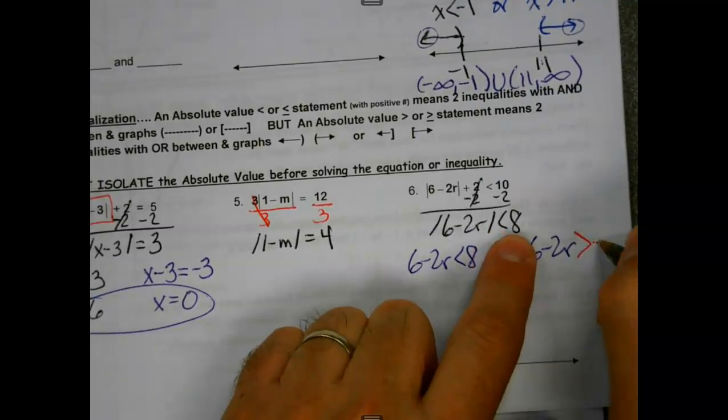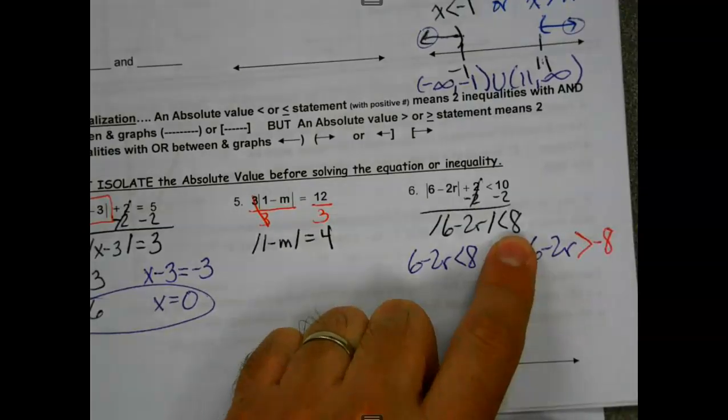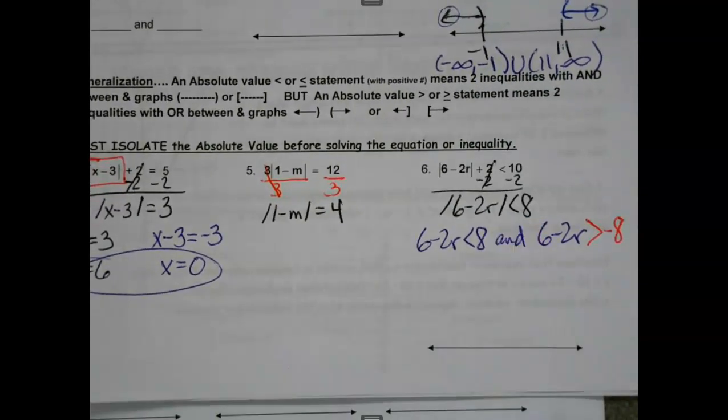Flip the sign, flip the arrow, change the sign.